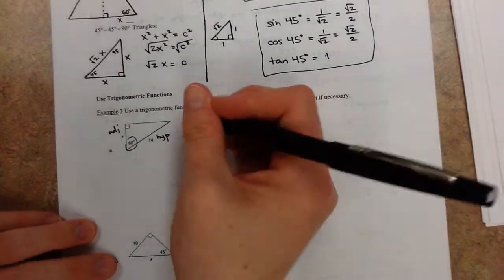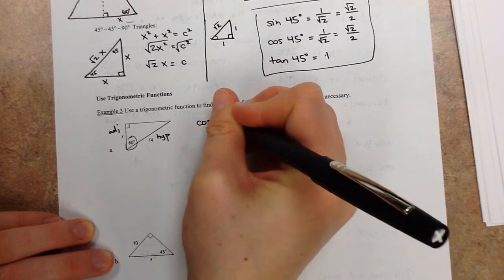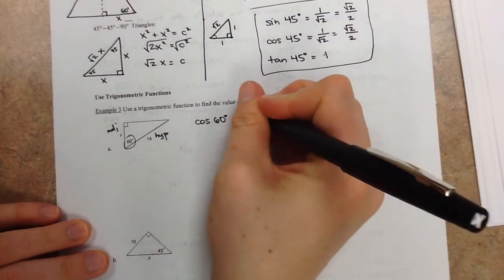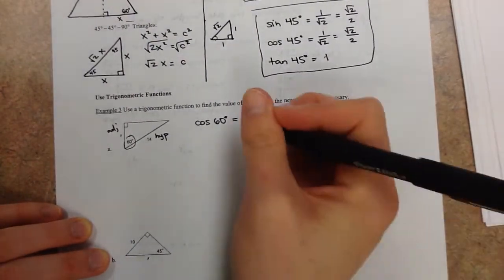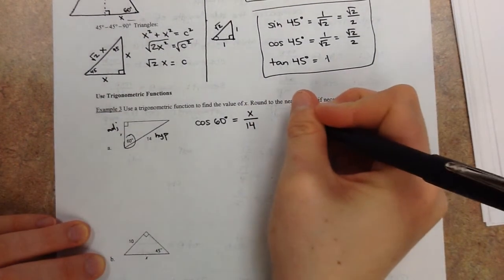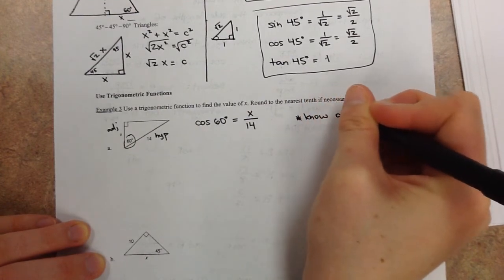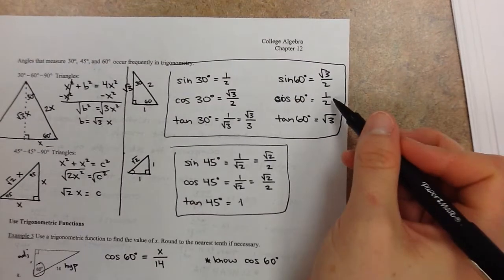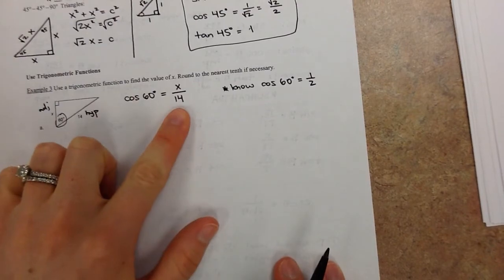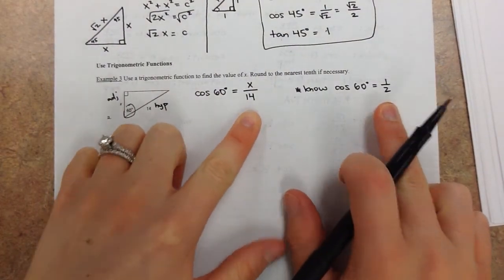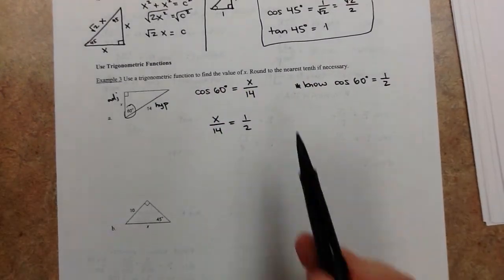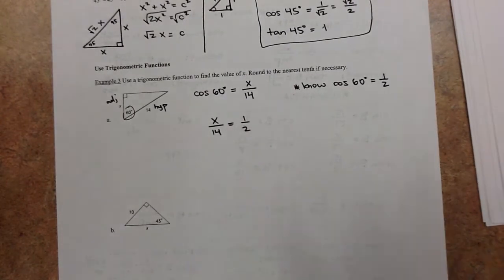That would be cosine. Okay, so we know that cosine of 60 degrees, cosine is adjacent over hypotenuse. So according to this triangle, the adjacent is x, which we're trying to find, and then the hypotenuse is 14. Okay, however, we know from up above that the cosine of 60 degrees is 1/2. So cosine of 60 is equal to this, but cosine of 60 is also equal to this. So that means we can set up a little baby equation here, like that. If they're both equal to cosine of 60 degrees, that means that these two must be equal.